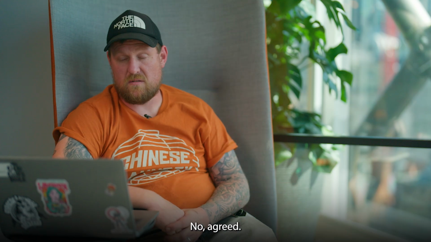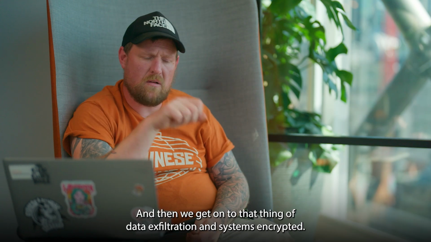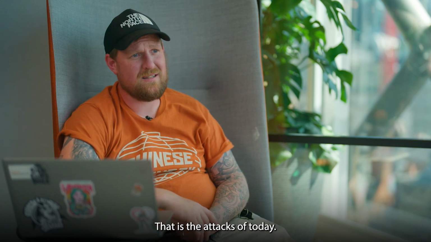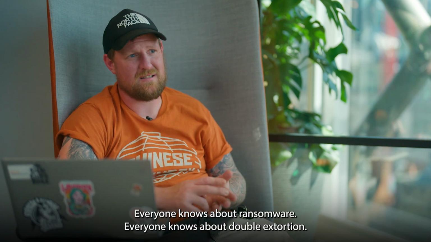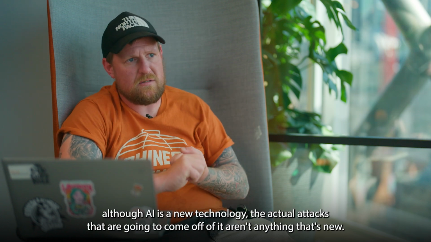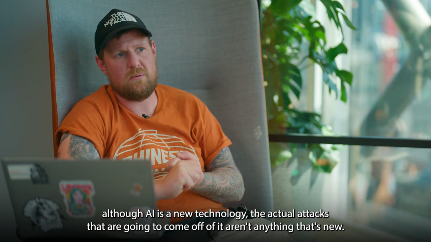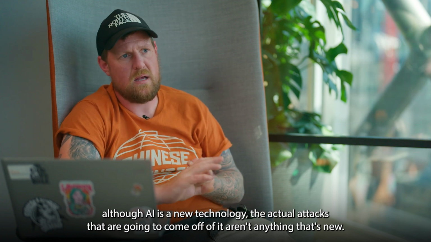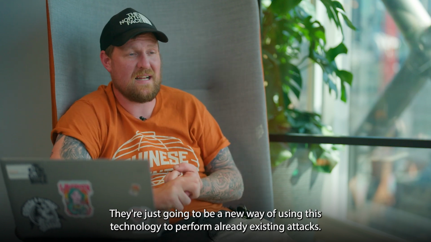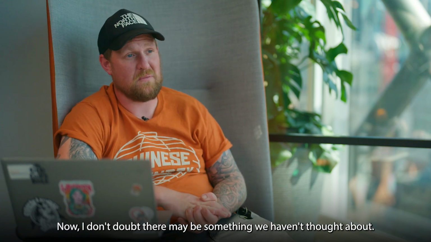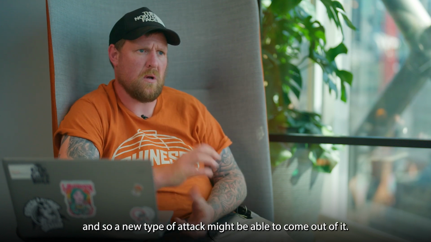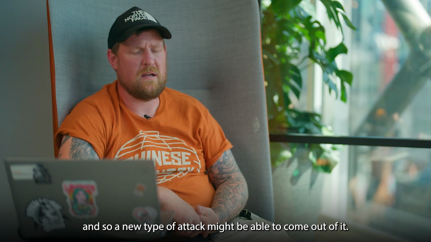No, agreed. And then we get on to that thing of data exfiltration and systems encrypted. That's not new. No, that is attacks of today. Everyone knows about ransomware. Everyone knows about double extortion. So, although AI is a new technology, the actual attacks that are going to come off of it aren't anything new. They're just going to be a new way of using this technology to perform already existing attacks. Now, I don't doubt there may be something we haven't thought about. The way in which we integrate might change in the future, and so a new type of attack might be able to come out of it.